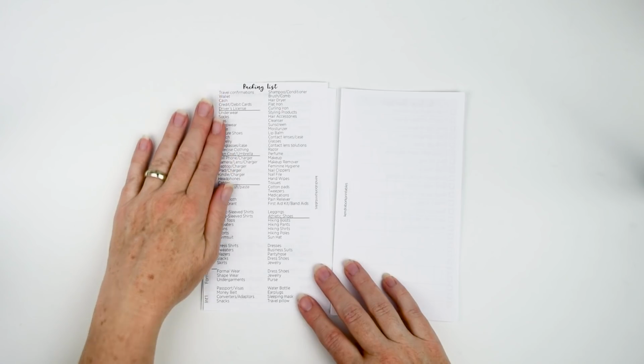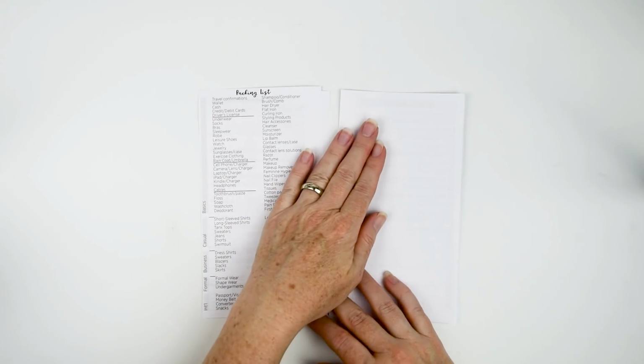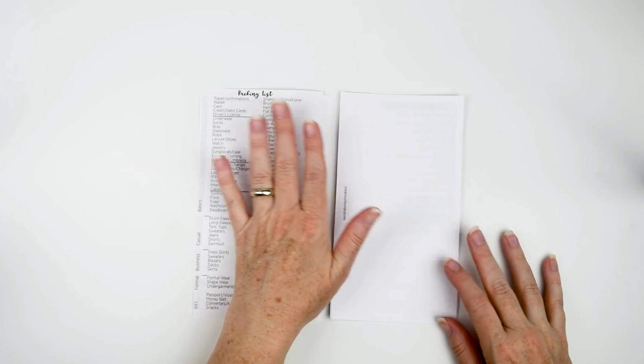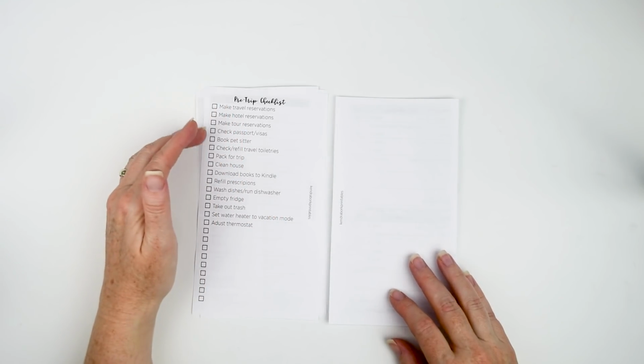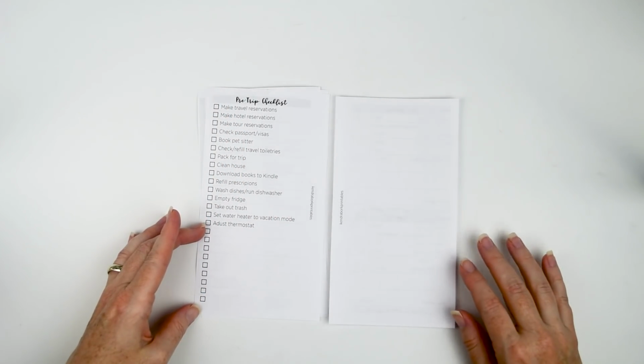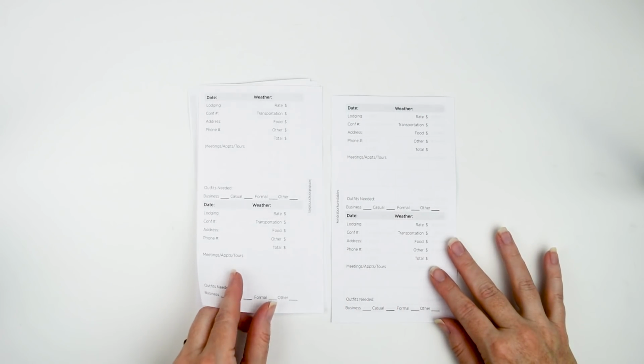I have a packing list that I included fairly generic information, and then there is a grid over here so you can add more of whatever you would like to add. There is a pre-trip checklist with room to add more things, and again, another grid, so if you want to add more or if you want to make notes, you can do that.